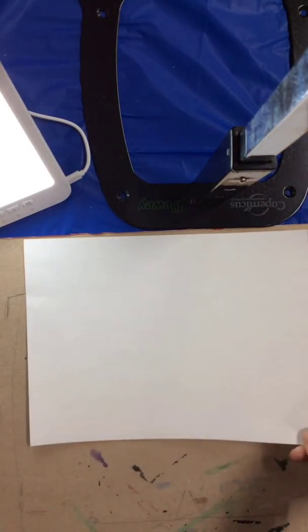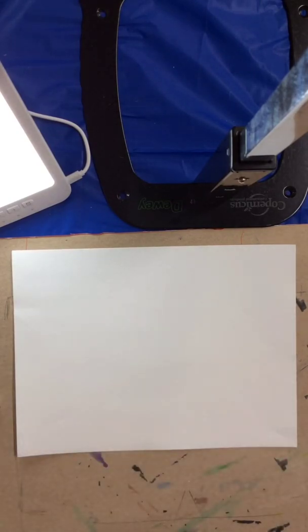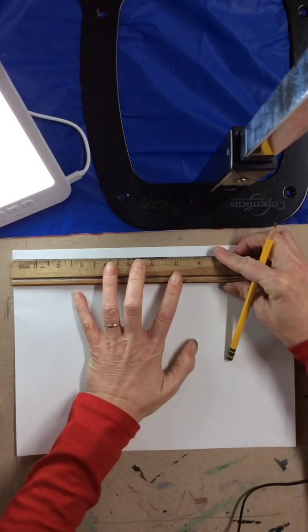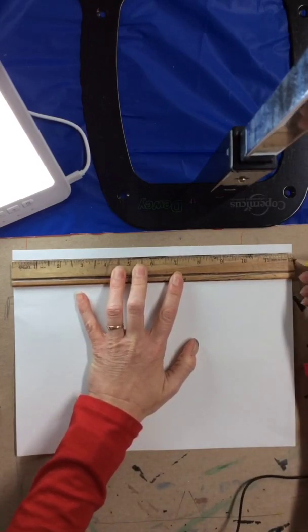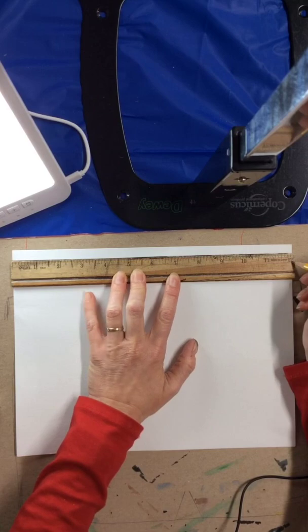So I'm going to put my paper horizontal, and I'm going to tell you how I got those 2 lines. With your ruler, okay, put it up at the top of your paper, and your paper is 12 inches long. So you know your paper is horizontal if it's 12 inches long right now.